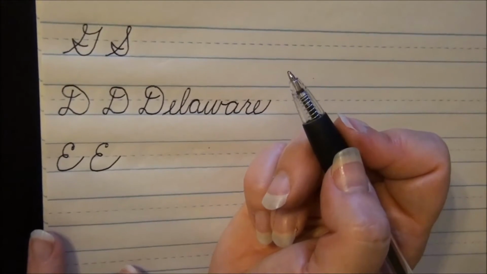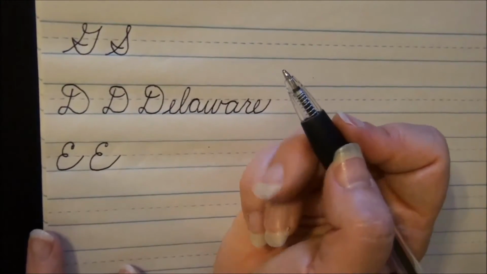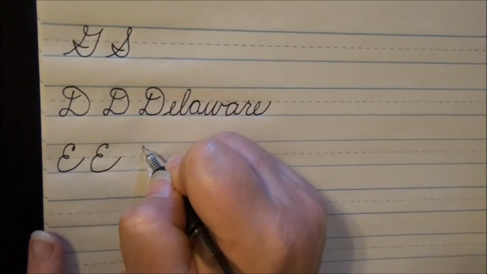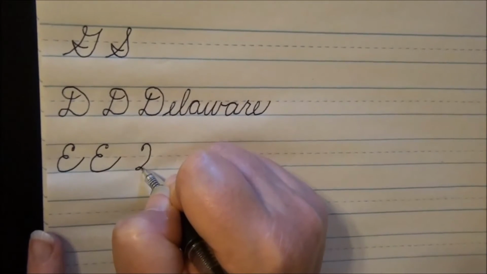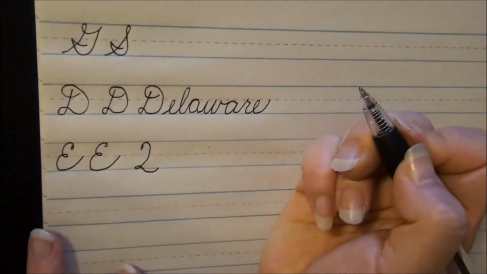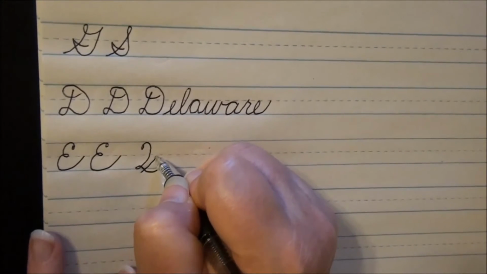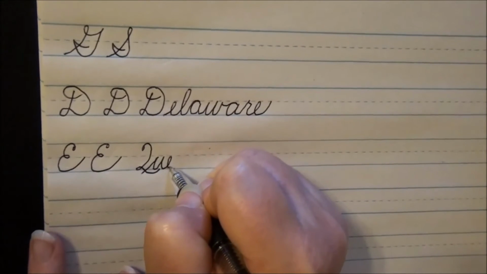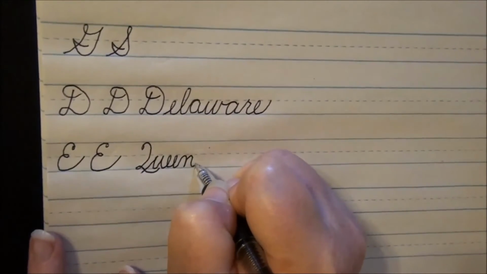Now earlier we learned to write capital Q for Queen Elizabeth. So let's go ahead and write Queen Elizabeth. We're going to use our official Q because she is the queen after all. We do official things for queens. Come down below the line, touch the bottom of the baseline. Cross over for the beginning of your U, touch the midline twice, E, E, 2 humps on your N, Queen.